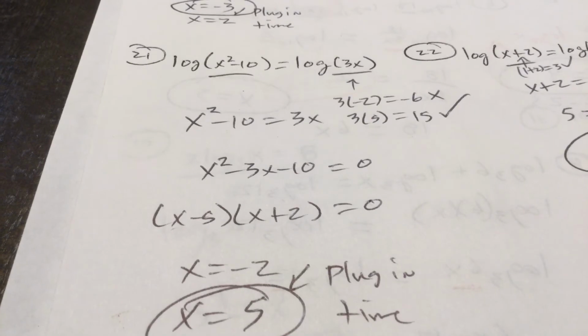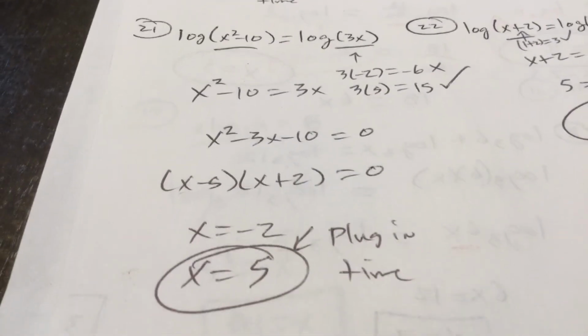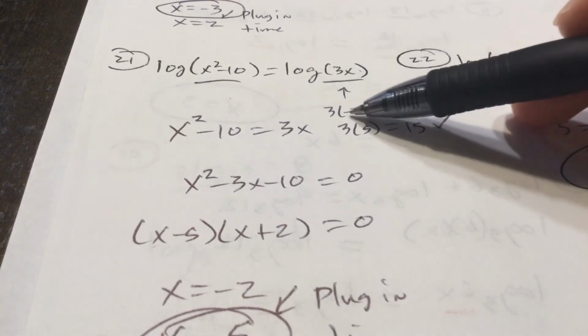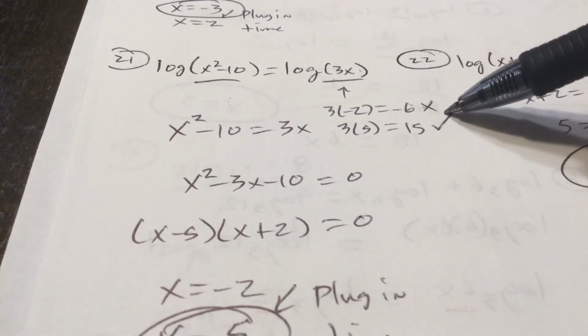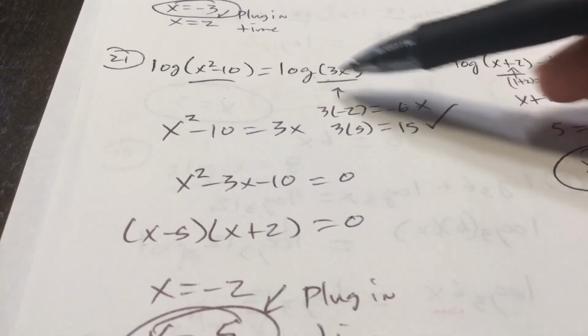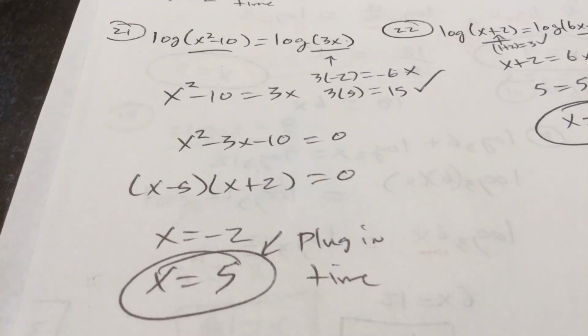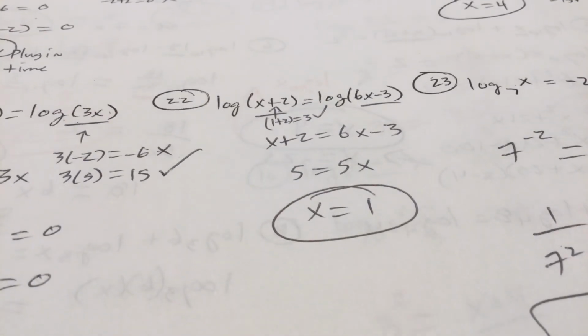21: log base 10 of x squared minus 10 equals log base 10 of 3x. Set x squared minus 10 equal to 3x. You have to solve by factoring. What multiplies to negative 10 and differs by 3? x minus 5, x plus 2 equals 0. x equals 5, x equals negative 2. Plug it in, maybe right there. When I plug in negative 2, I get log of negative 6, undefined. When I plug in 5, I get log of 15. Great answer. An actual answer, not a domain error. x equals 5 is my one true solution.